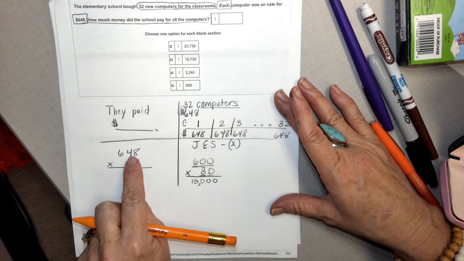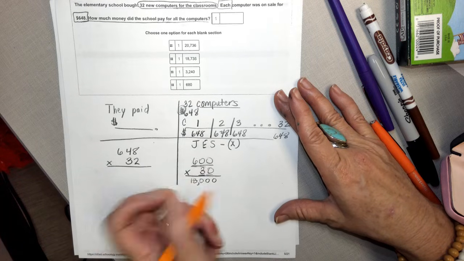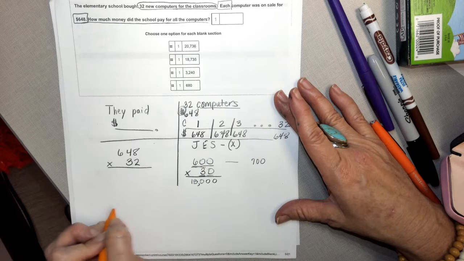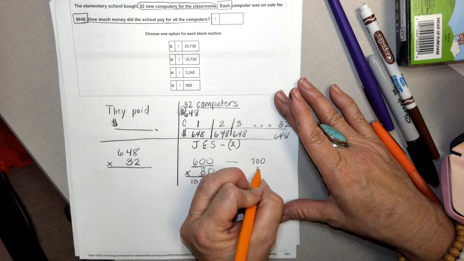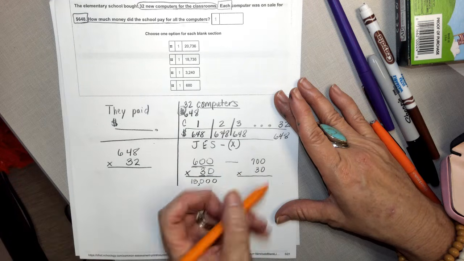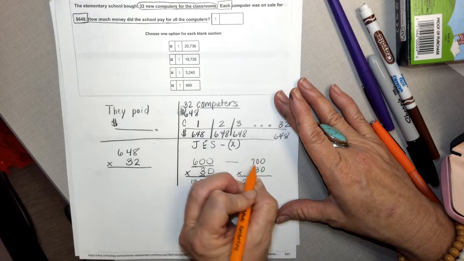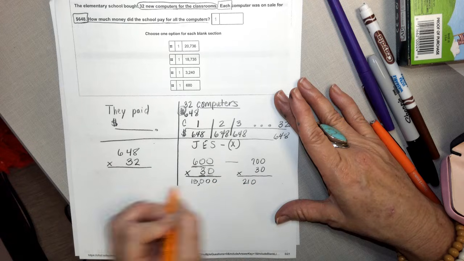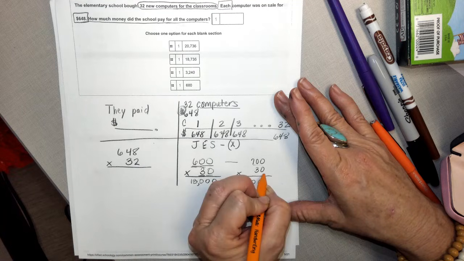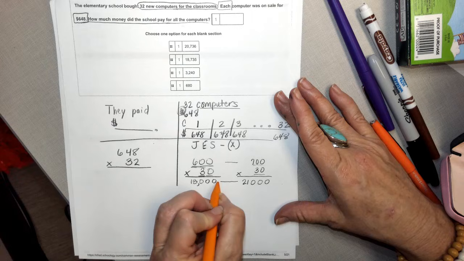Now, since this is a little intimidating, I tell you what I'm going to do, boys and girls. I'm going to go ahead and make a range. Because I could say, well, that's close enough to 700. And this is about 30. And so I could make a range. And I could say, well, 3 times 7 is about 21. And 3 times 70 is 210. And 3 times 700 is 2,100. And 30 times 700 is 21,000.